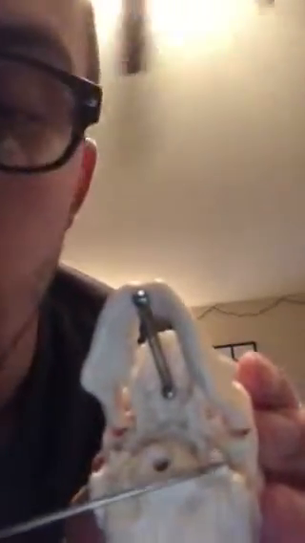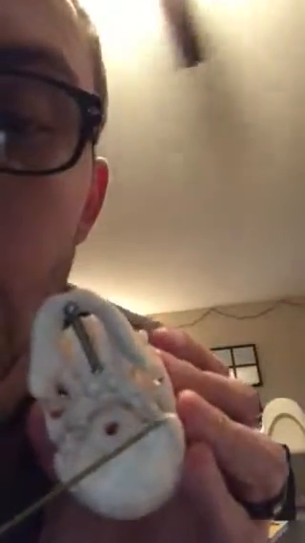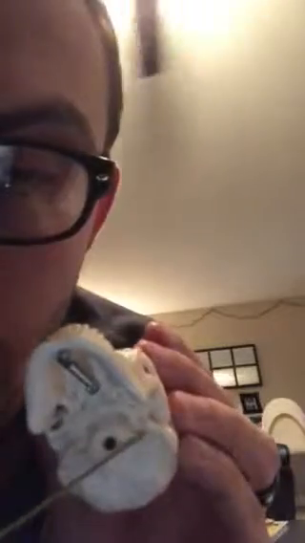Alright, now we go back here. Let's see here. Okay. This here is your styloid process. And this here is your mastoid process. And then you have your stylomastoid process in between your styloid process and your mastoid process. Okay, and then right here is your jugular foramen. This here is your carotid canal.